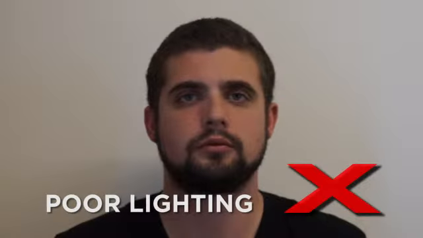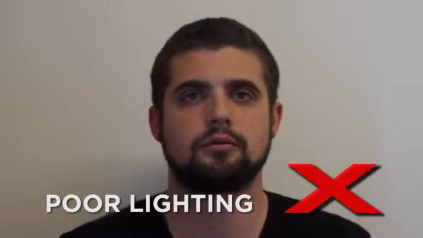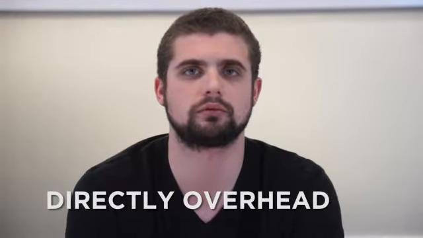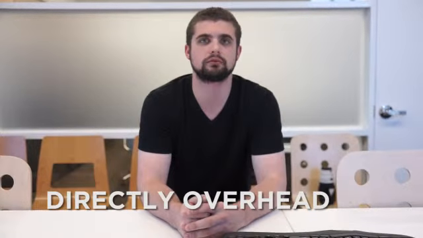Here, you can see Harrison against a wall with poor overhead lights. And here, you can see Harrison in the middle of the room where the lights are directly over his head.